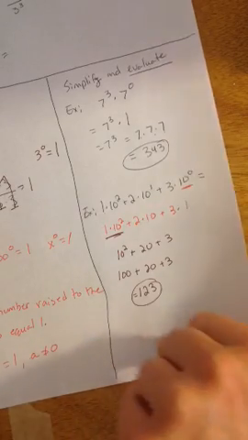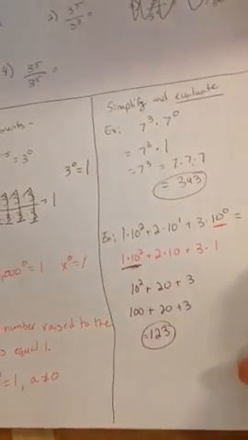Go ahead and pause it if you need to catch up here. You should pause it anytime you need to catch up. So here's another example.